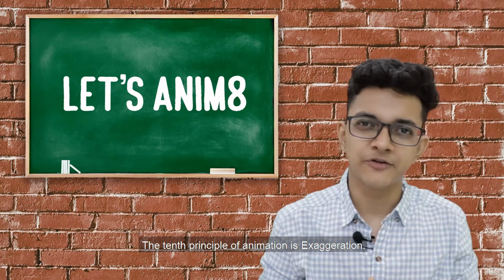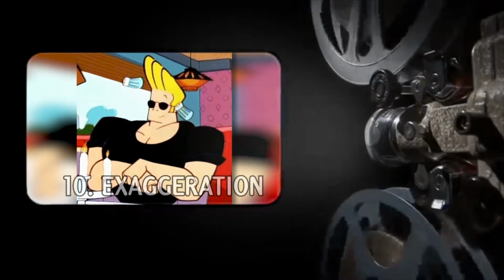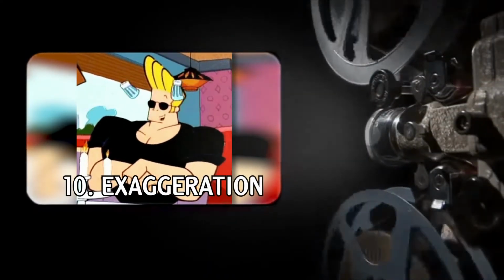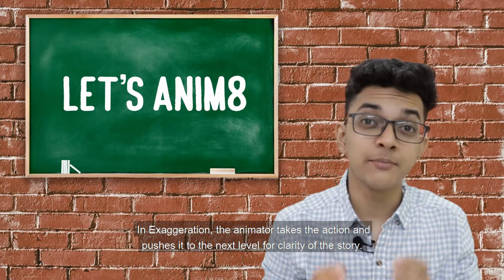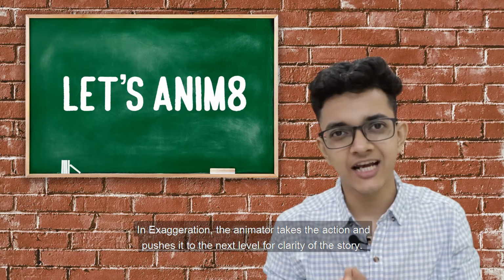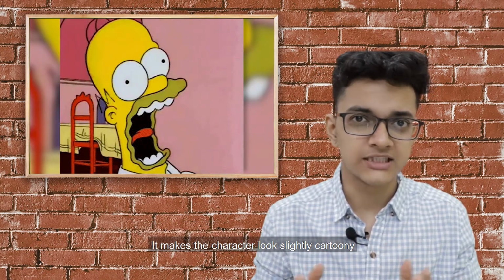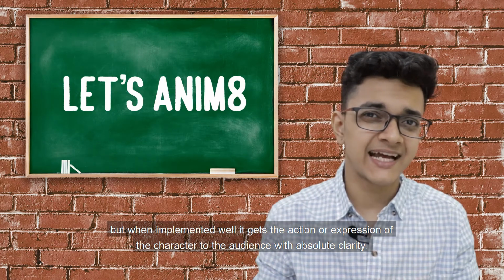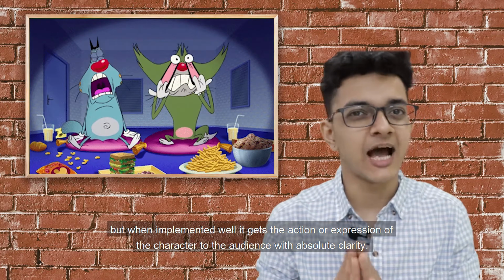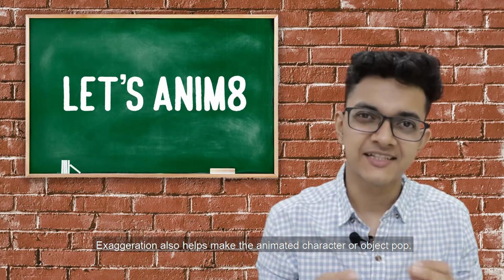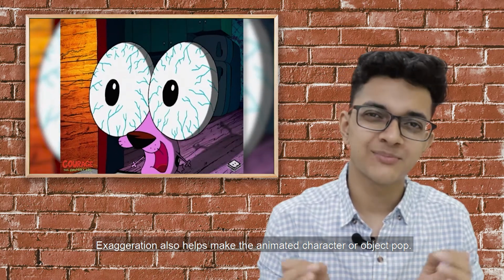The 10th principle of animation is exaggeration. In exaggeration, the animator takes the action and pushes it to the next level for clarity of the story. It makes the character look slightly cartoony, but when implemented well, it gets the action or expression of the character to the audience with absolute clarity. Exaggeration also helps make the animated character or object pop.